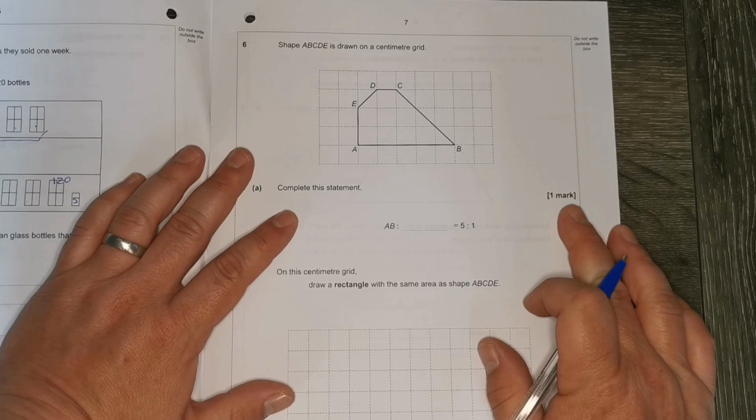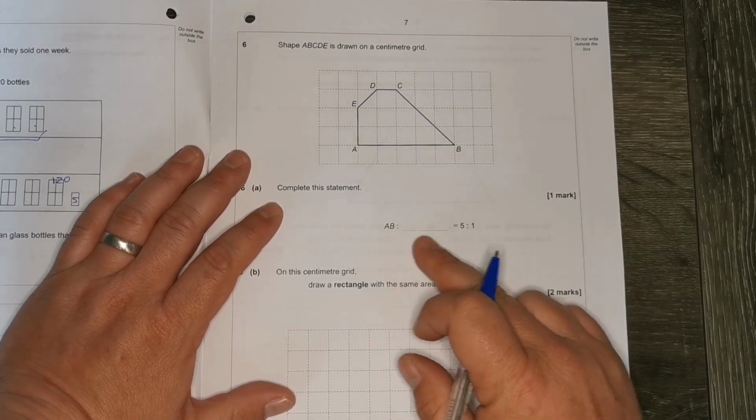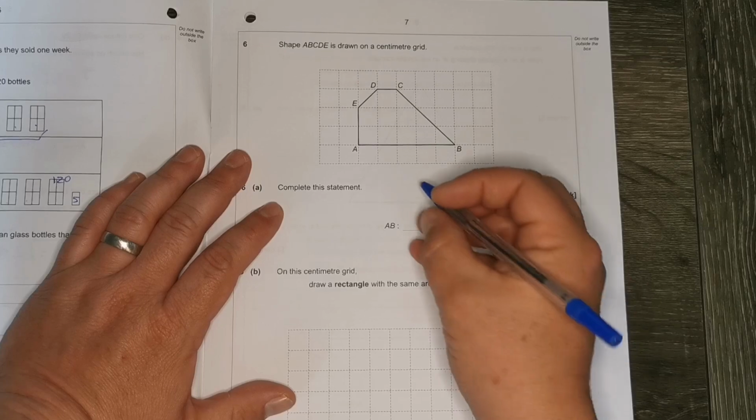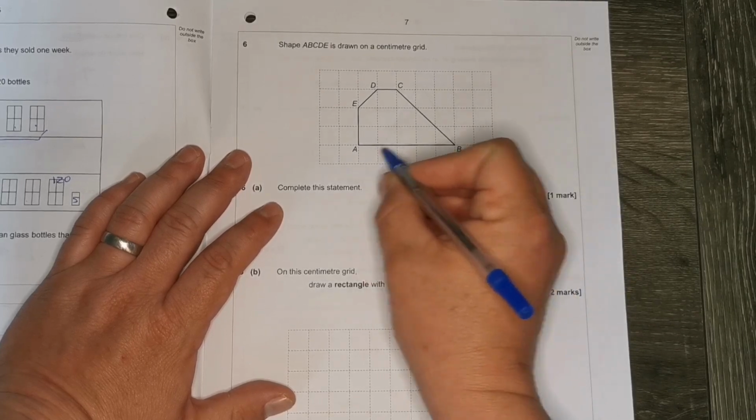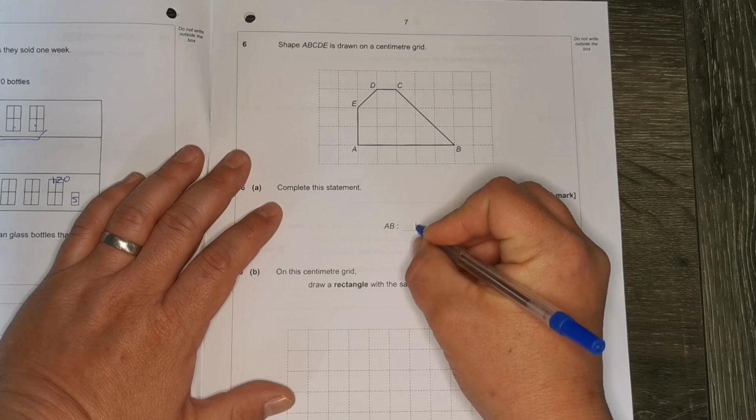Shape ABCDE is drawn on a centimetre grid. Complete this statement. AB to something is 5 to 1. Well, AB is 5, so I'm looking for one that's 1. So that'll be DC.